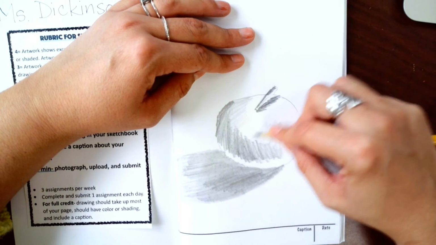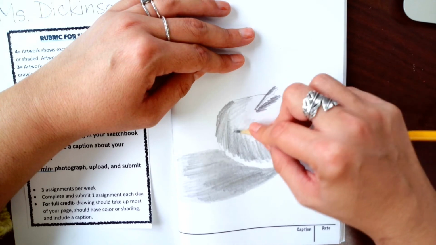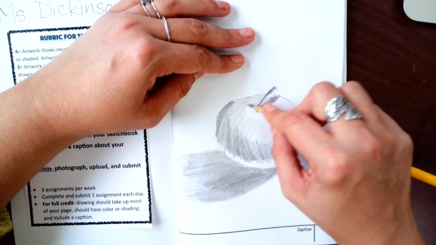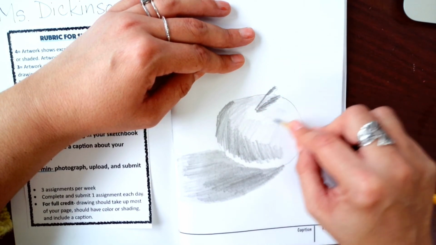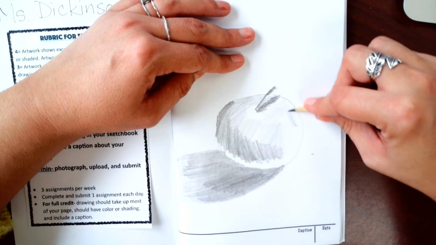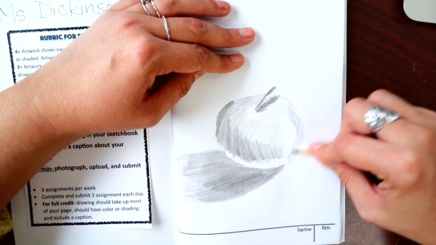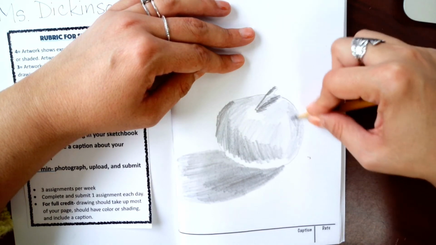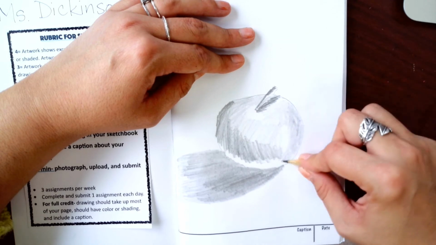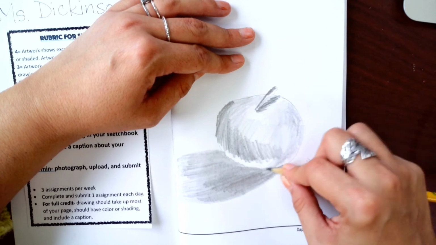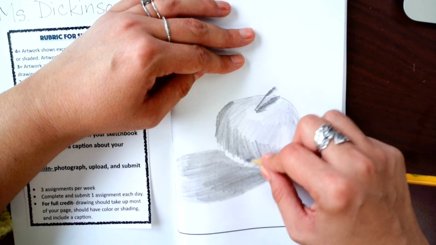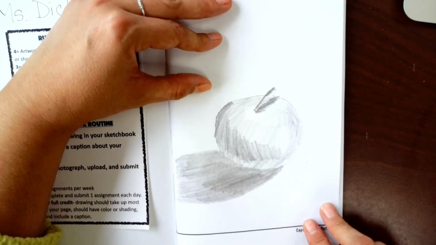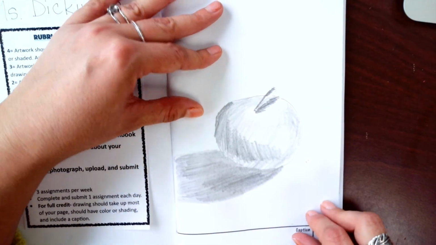I'm still using the side of my pencil to shade things in. There's a little more over here. And there's some more over here on the side. You can see that my apple's starting to look a little bit more 3D. I have a little more gray or mid-tone down here. Okay, and I can always go back in here and adjust my mid-tones and my shadows later if I need to.